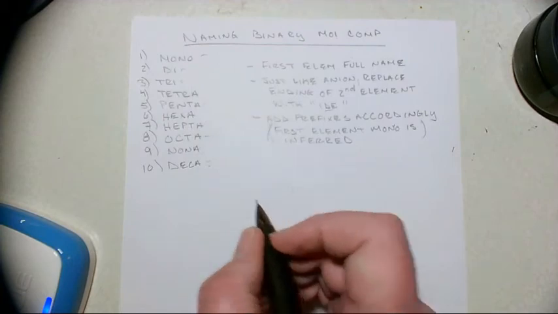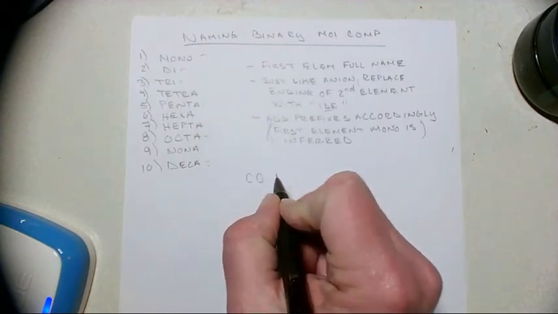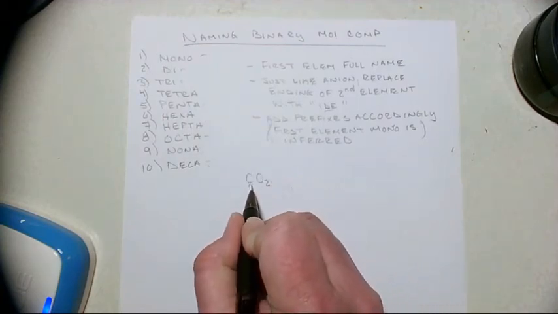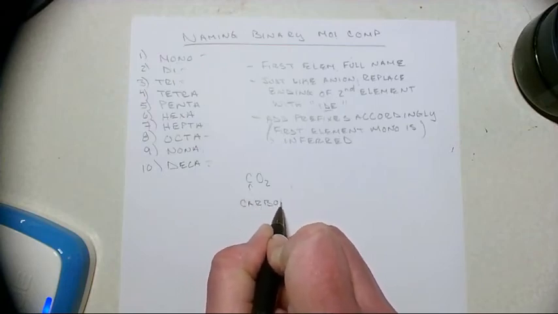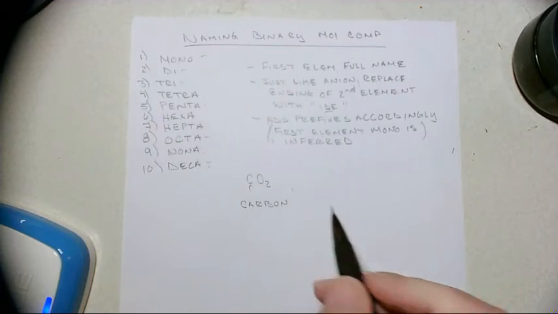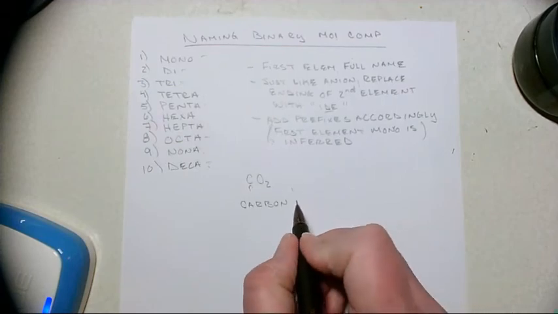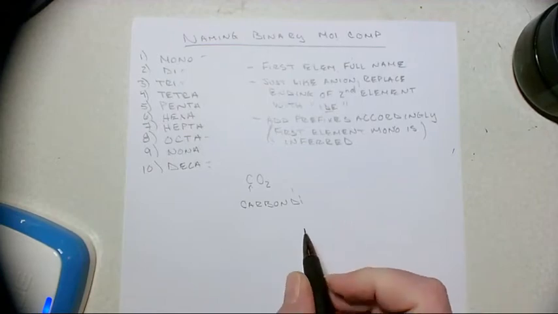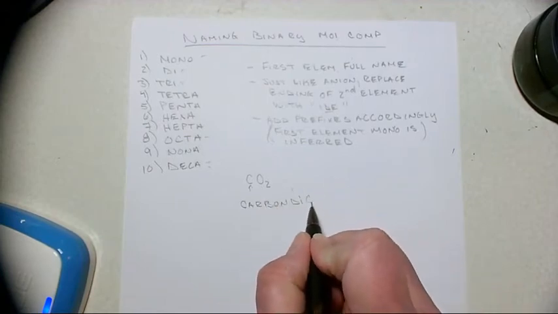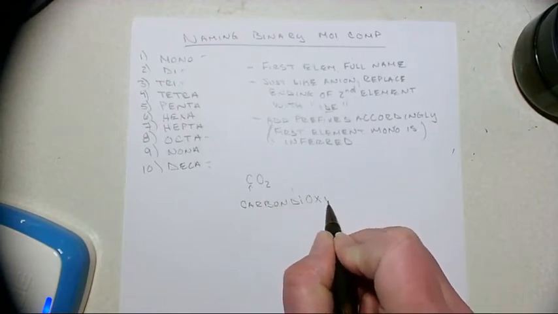Let's do this, CO2. So the first one is just carbon. And again, no mono. The O2, there's 2 of them, so di. And then ox, and add the ide, oxide.